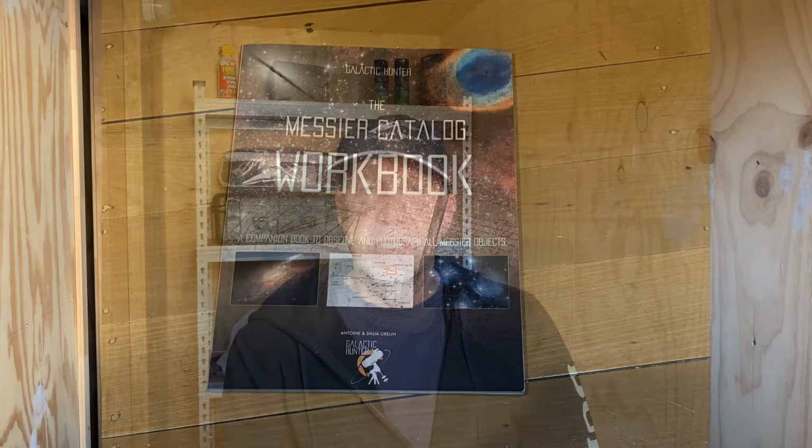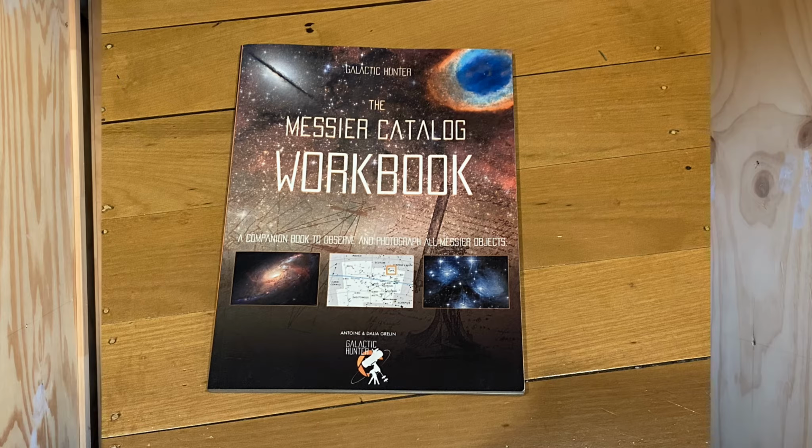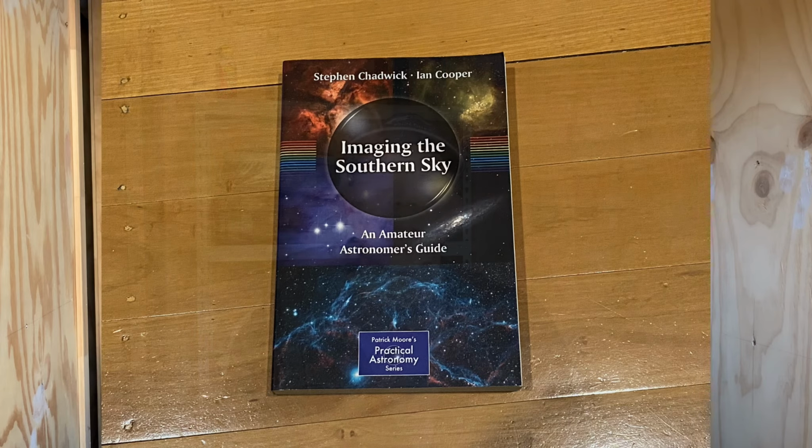So I'm going to check out a couple of books that I've got. One of them is the Galactic Hunter Messier catalogue that they recently put out. Whilst a lot of the targets are, admittedly, in the Northern Hemisphere, there's a few here in the Southern Hemisphere, so I thought I'd have a look and see what's right for the picking at this time of the year, as we're now getting into winter. And the other one is a book that's a little bit older now, but it has some good targets for the Southern Hemisphere, so I might check those out.